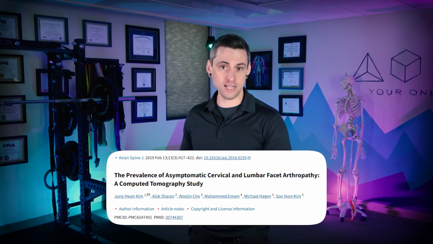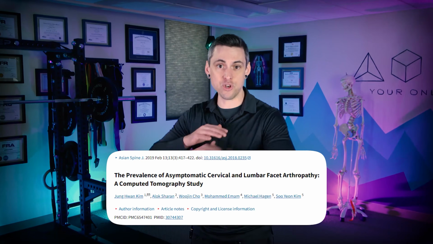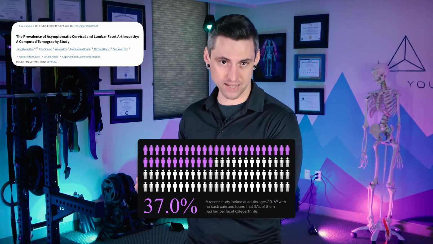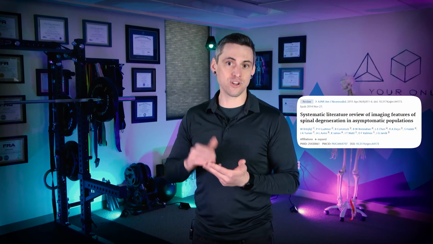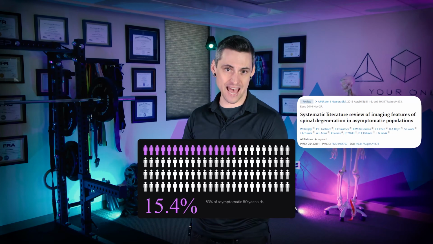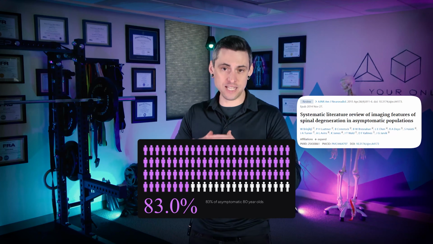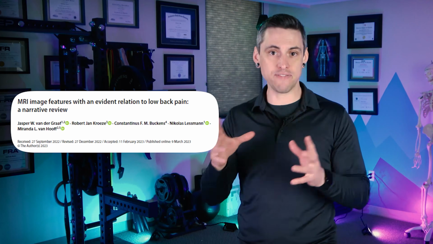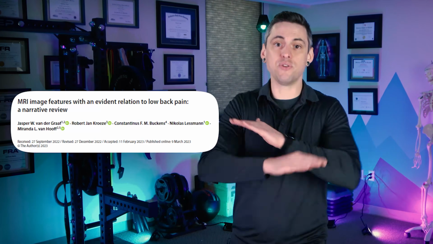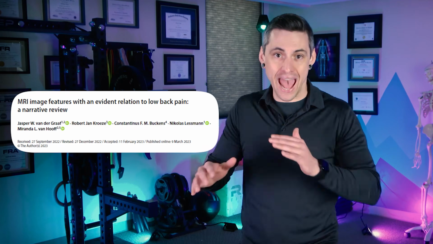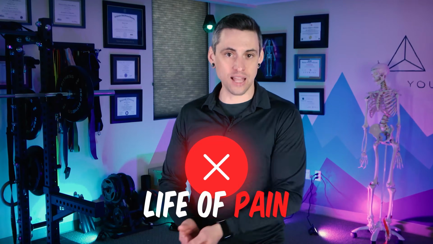So a recent study looked at adults aged 20 through 69 with no back pain and found that 37% of them had lumbar facet osteoarthritis. And this review study summarized 33 articles and found that 9% of 30-year-olds and 50% of 60-year-olds had facet arthritis. And again, none of these people had back pain. And then this systematic review looked at what MRI findings correlate with low back pain, and they found no compelling evidence that facet arthritis correlates with low back pain at all. So having arthritis does not doom you to a life of pain.